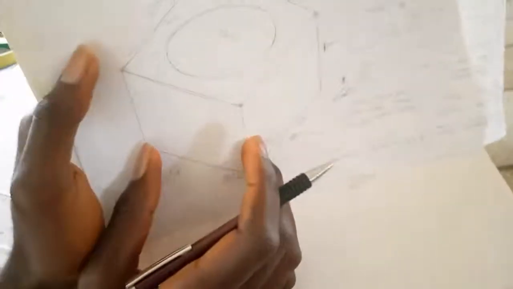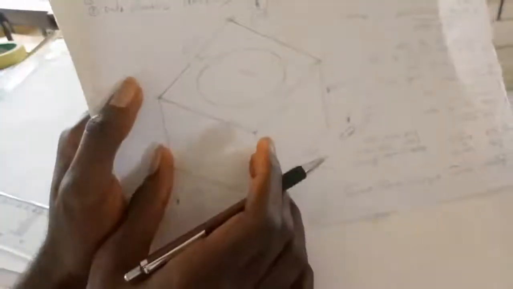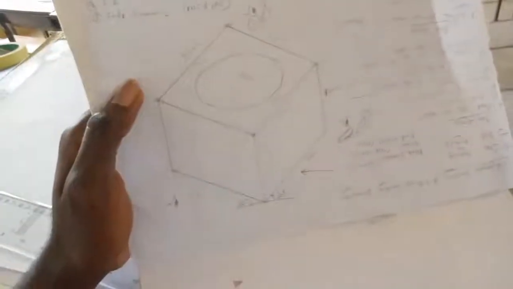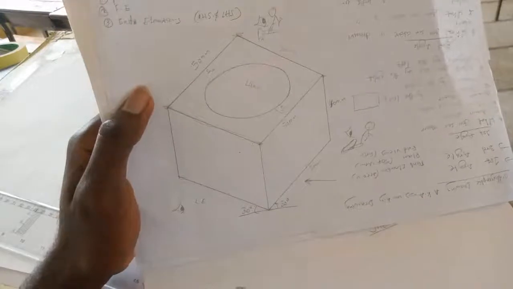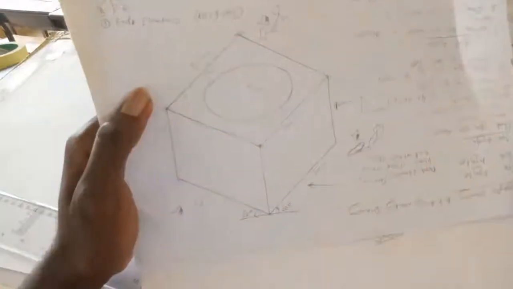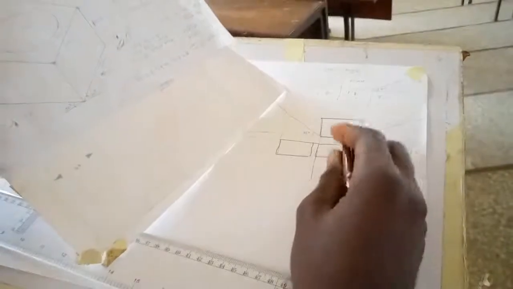There's a reason why we need that. If you look at this diagram from the left hand elevation, you'll notice that the only thing you are seeing is this part. But you've seen it from the top earlier that there's a hole inside. Much earlier when we did the plan, you discovered that there's what? A hole inside. This is the hole here.